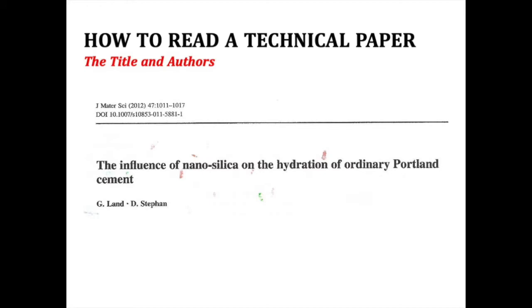Okay. All right, so here is the title, The Influence of Nanosilica on the Hydration of Portland Cement by G. Land and D. Stephen back in 2012, and this was published in the Journal of Material Science. Again, if you've never read it before and you're into colloidal silica and concrete cement hydration, this is something you really need to dive into.